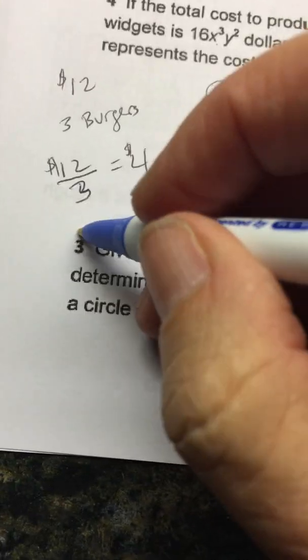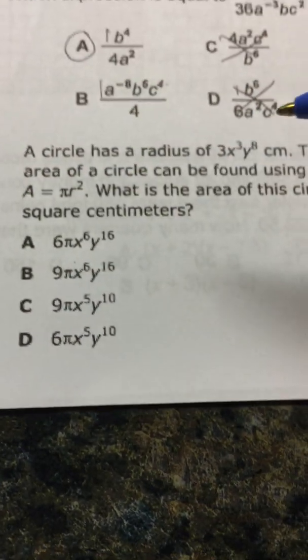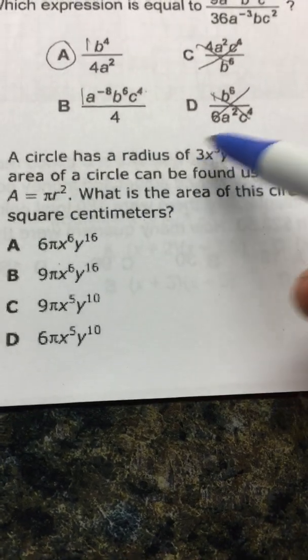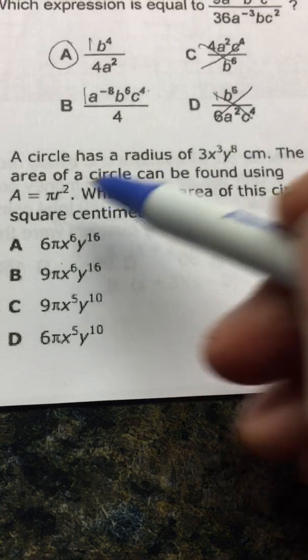Again, these are your challenge ones, okay? Just to stretch to see that. I don't even know that they would even put those like that on the STAAR test, but you know, hey, you never know. A circle has a radius, so this is the radius. The area of the circle can be found using this formula.